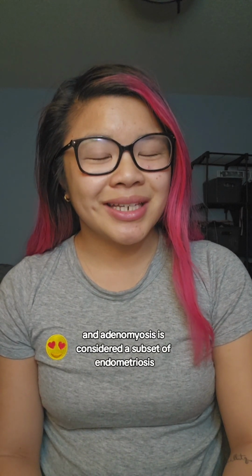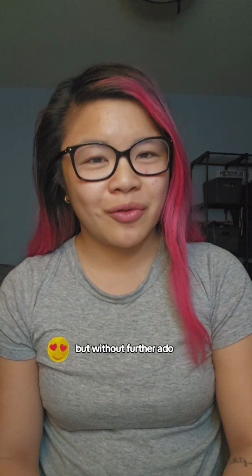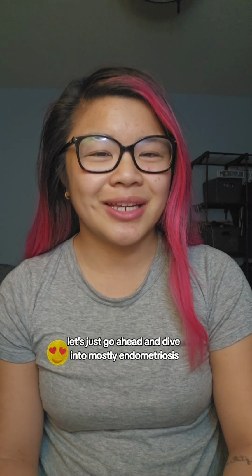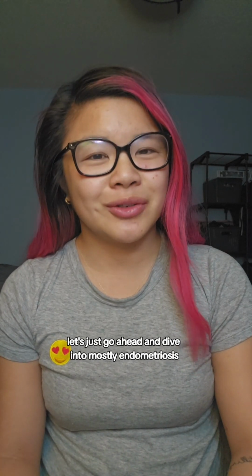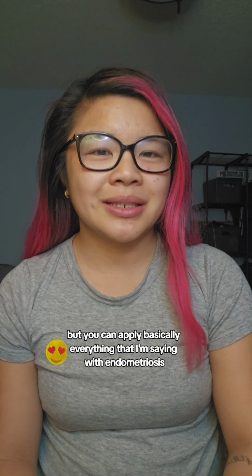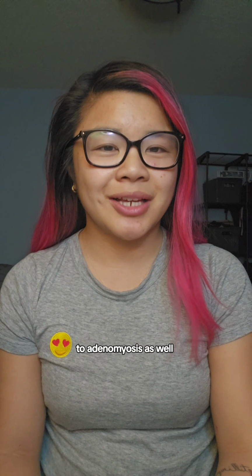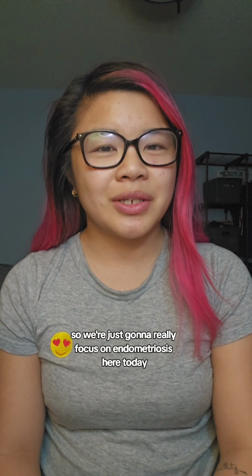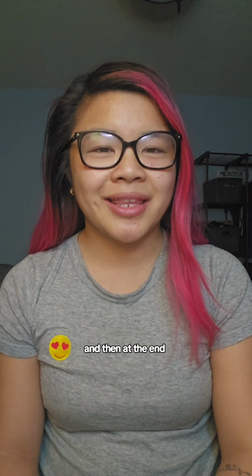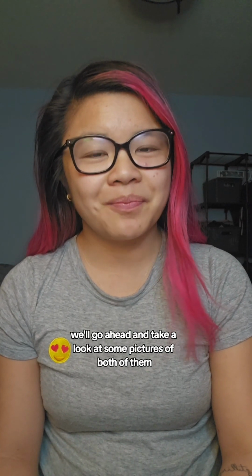And adenomyosis is considered a subset of endometriosis, but without further ado, let's just go ahead and dive into mostly endometriosis. I'll touch a little bit on adenomyosis too, but you can apply basically everything that I'm saying with endometriosis to adenomyosis as well. So we're just going to really focus on endometriosis here today. And then at the end, we'll go ahead and take a look at some pictures of both of them.